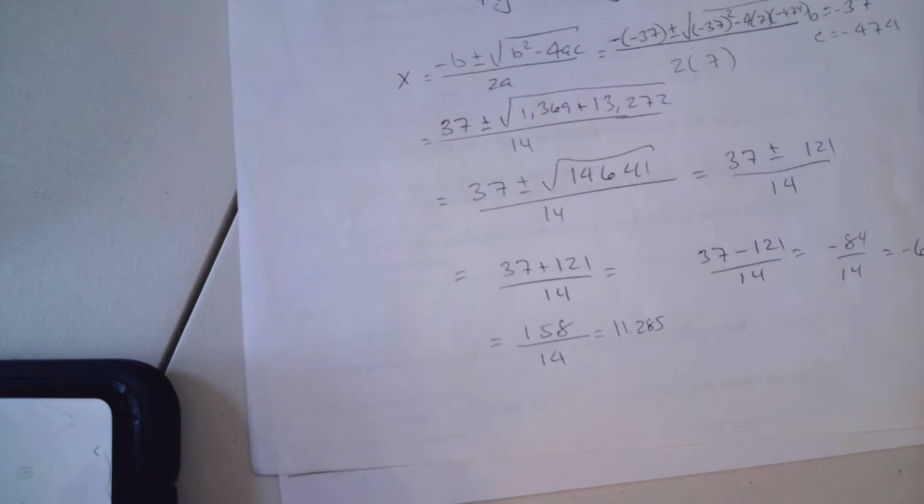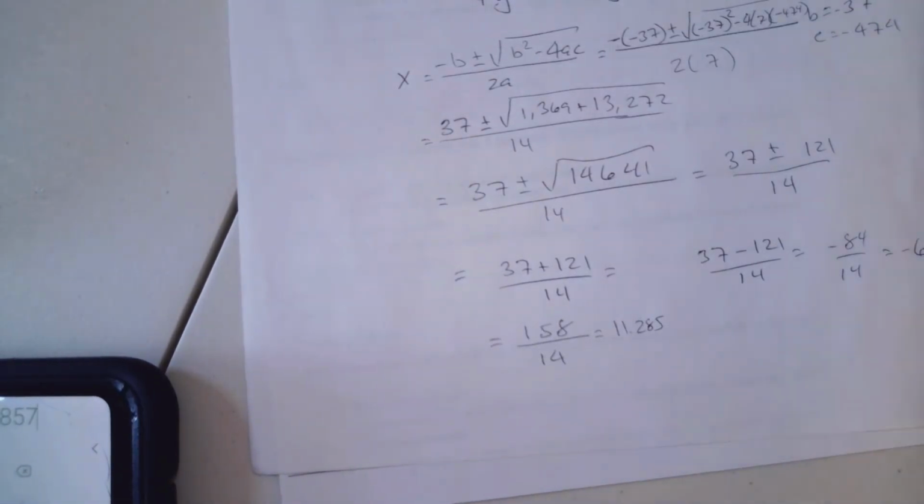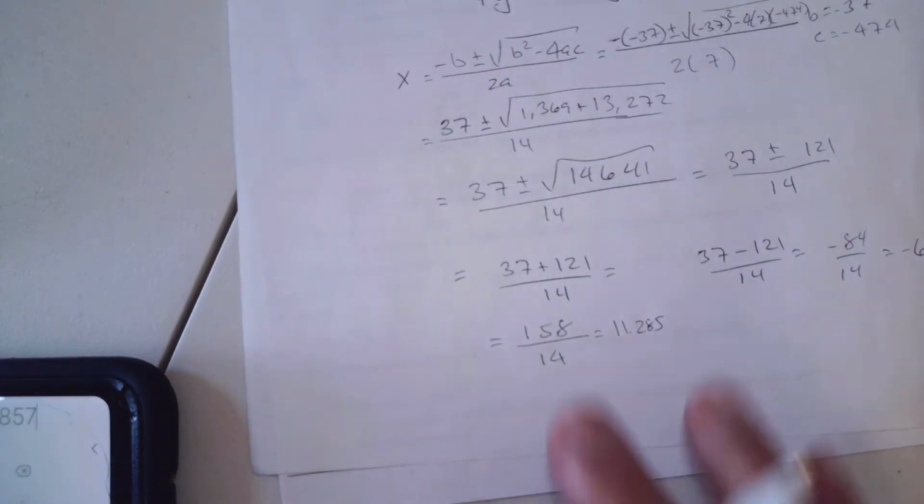Let me see it again. 37 plus 121 equals 158 divided by 14. Yeah? Number 3. Wow.